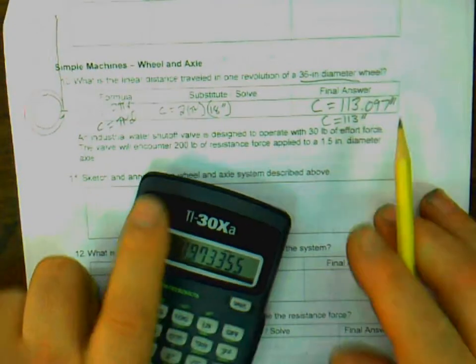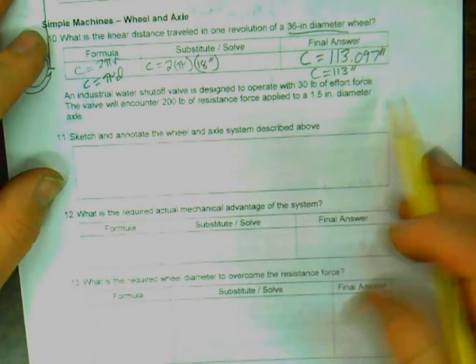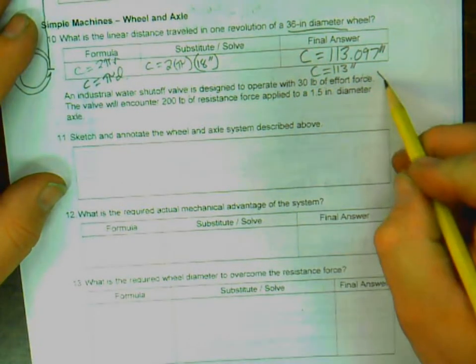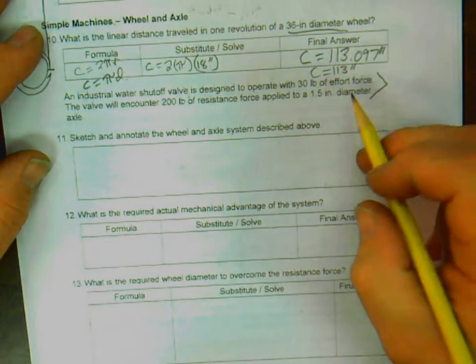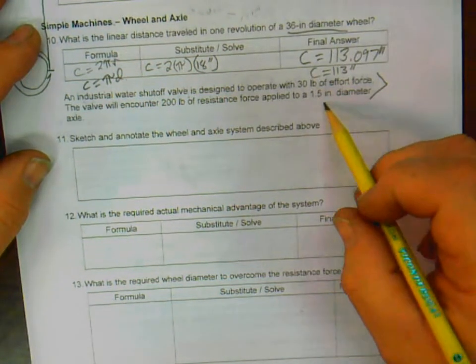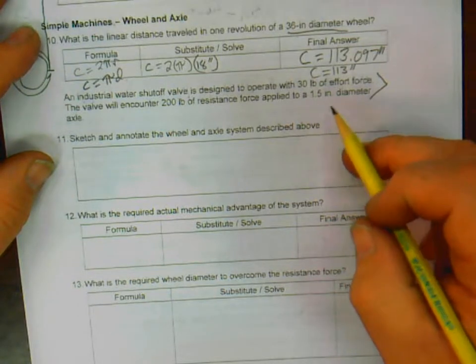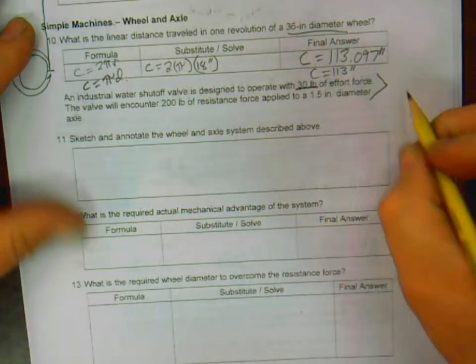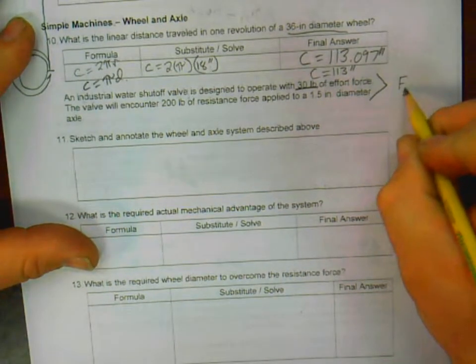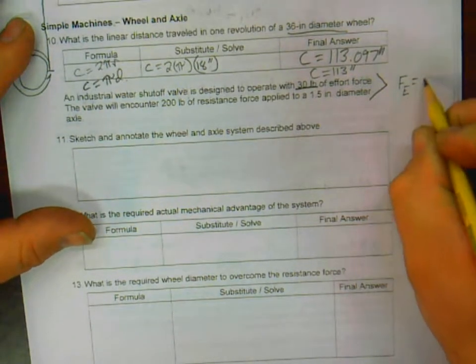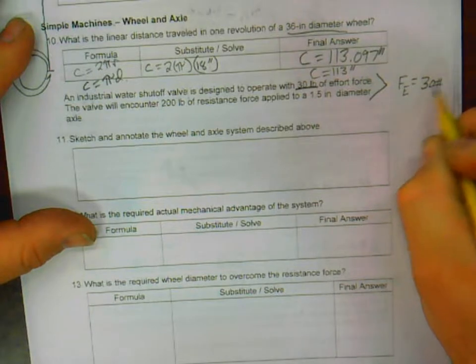Let's move on to number 11 here, an industrial water shutoff. Some of these issues are just a matter of learning how to read the actual problem and decipher the information that we need out of it. So an industrial water shutoff valve is designed to operate with a 30-pound effort force. So right there, that's telling us our effort force, designated as F of E, equals 30 pounds. The valve will encounter 200 pounds of resistance.